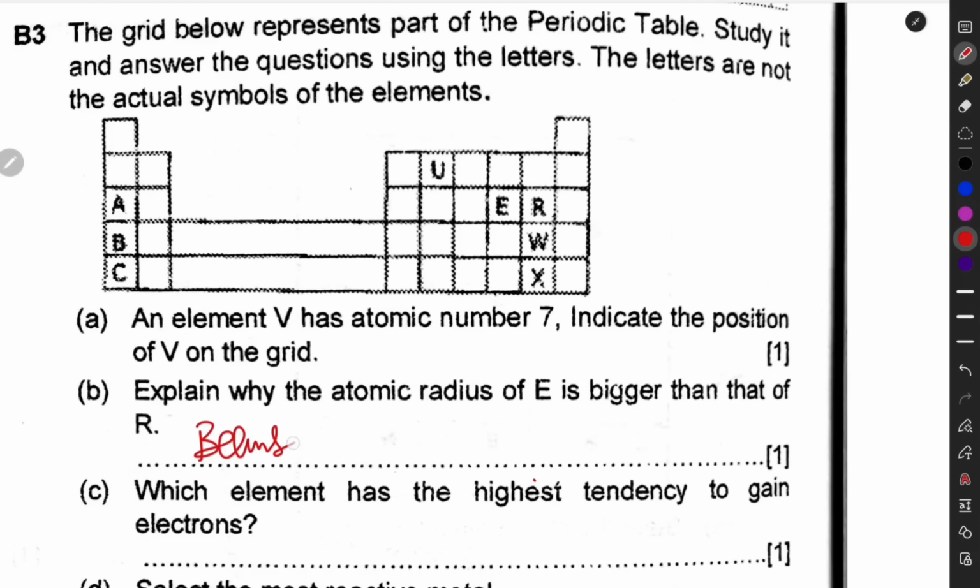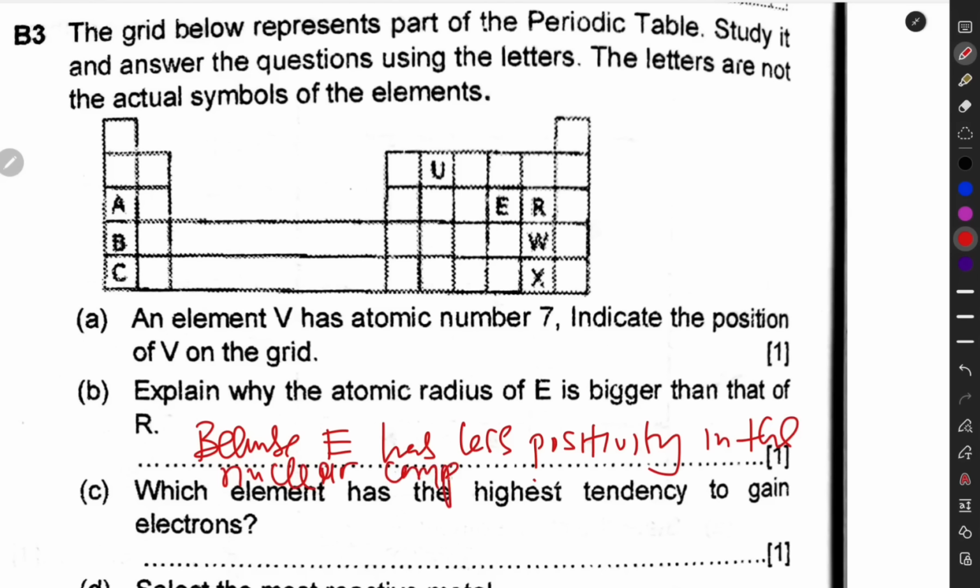Because E has less positivity in the nuclear compared to R. Okay, it's a 1 mark.